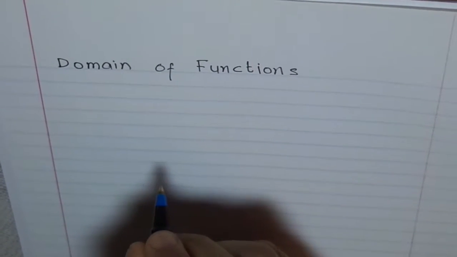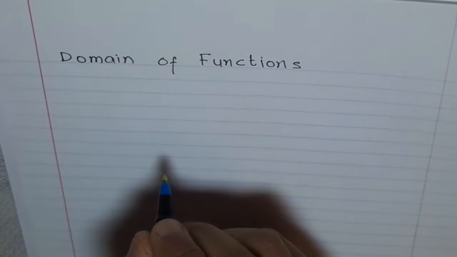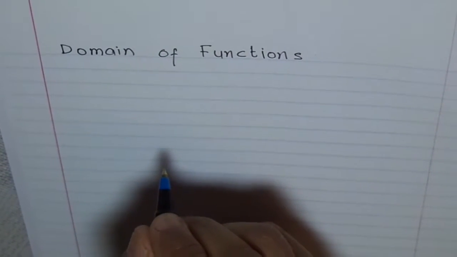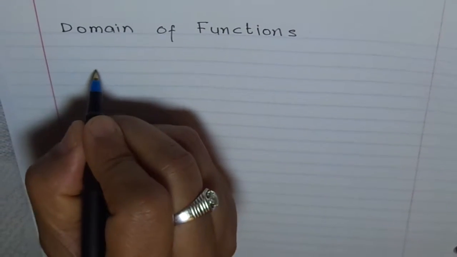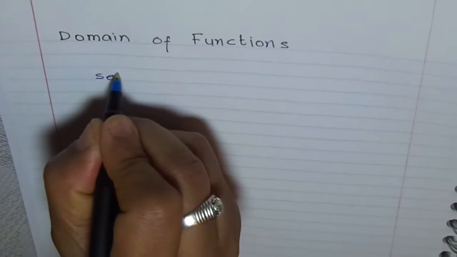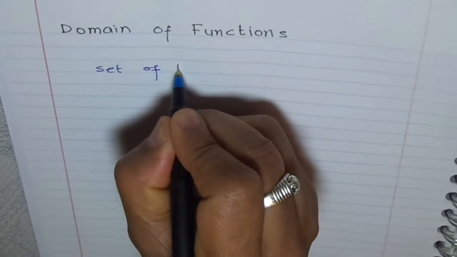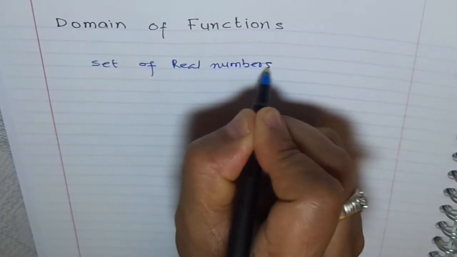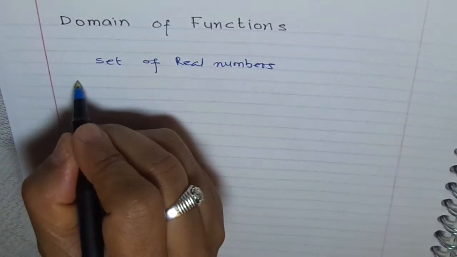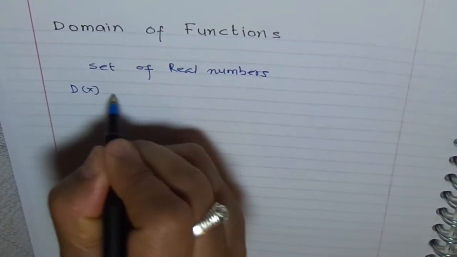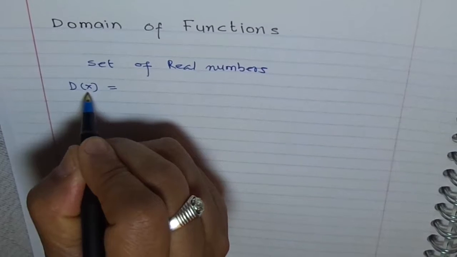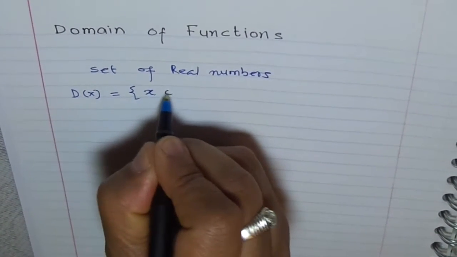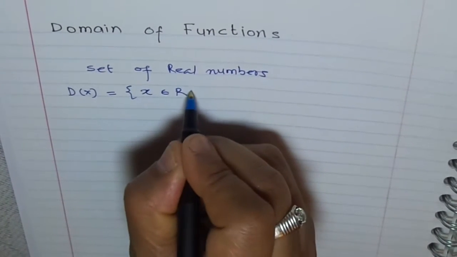So in general, if a function is given to you and no conditions are given, then what do we assume? What is the domain? In that case, the domain is the set of real numbers, right? How do we write this domain? In general, we write it like this: D for domain, X for the independent variable, X belongs to the set of real numbers.